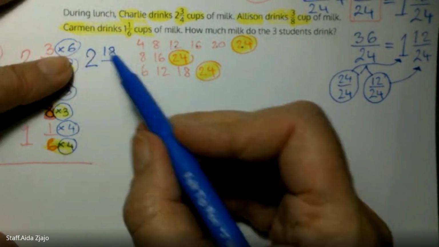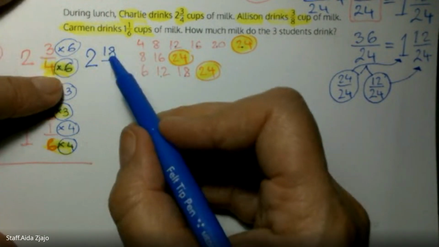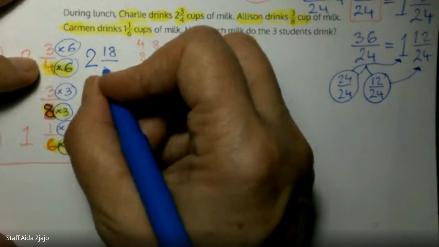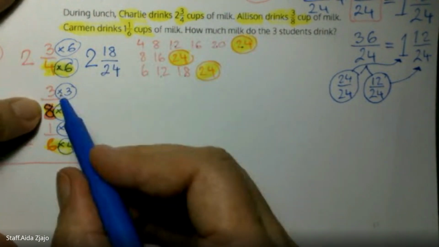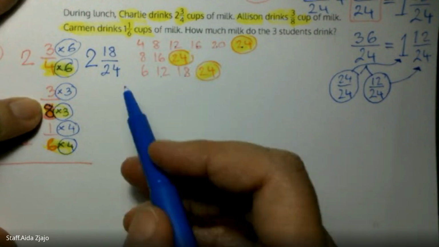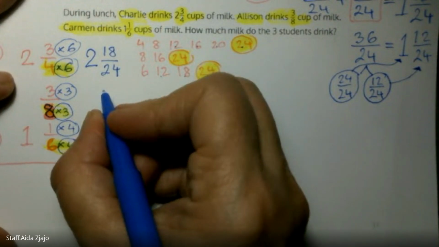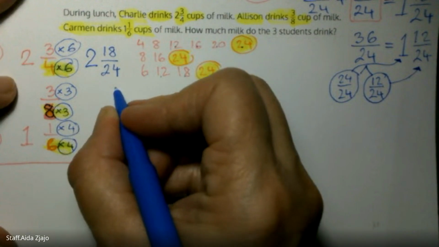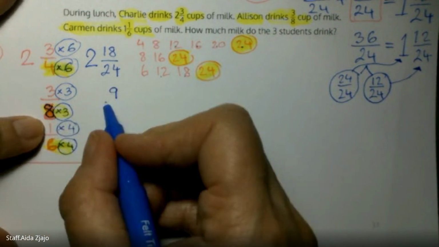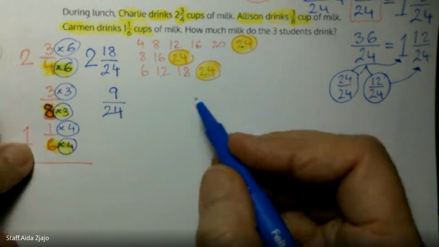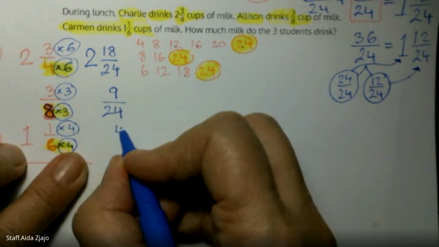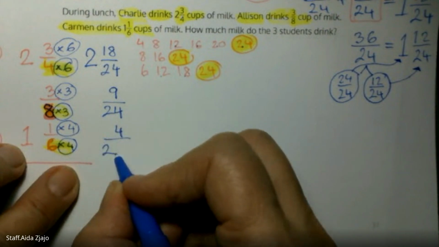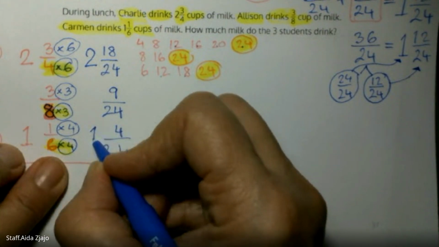So 3 times 6 is 18, and 4 times 6 is 24. 3 times 3 is 9, and 3 times 8 is 24. 1 times 4 is 4, and 6 times 4 is 24. But I have here 1 whole.